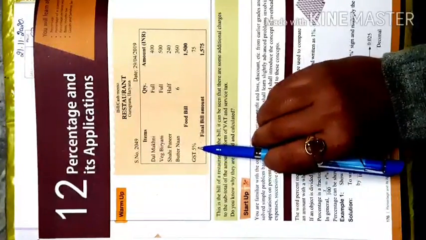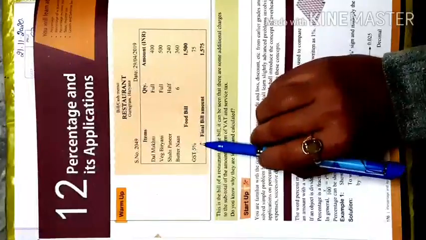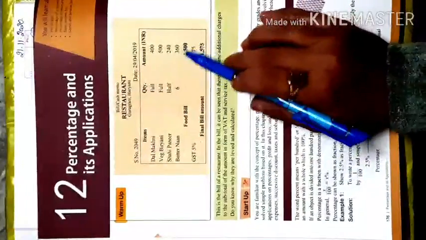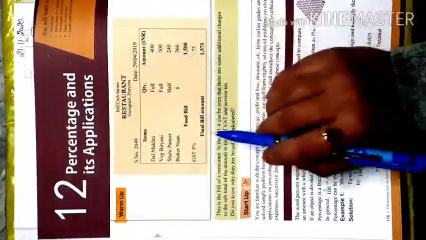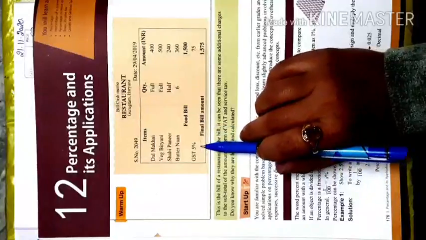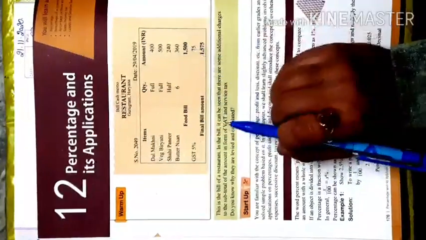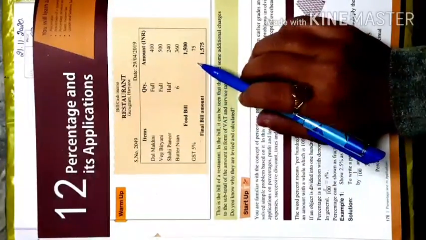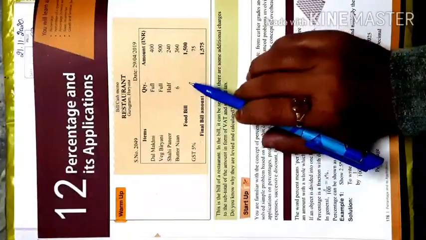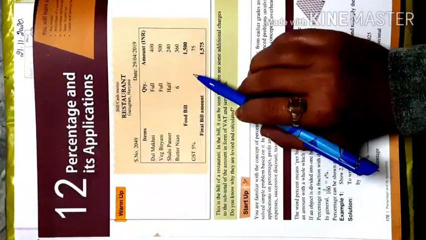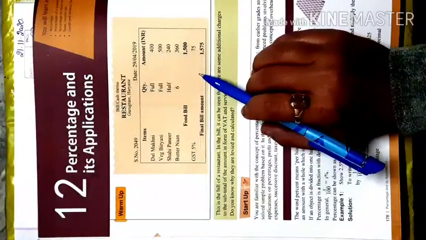GST means goods and service tax. So 5% means whatever the amount of this bill is, 5% is added. That GST 5% goes to the government. The government levies the tax on some goods, that we call goods and service tax.